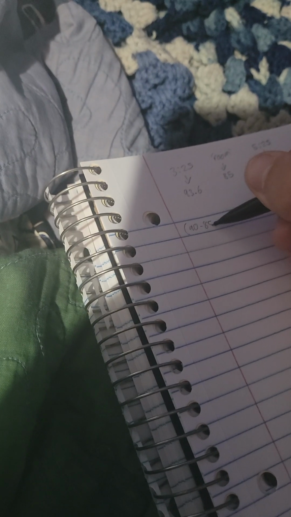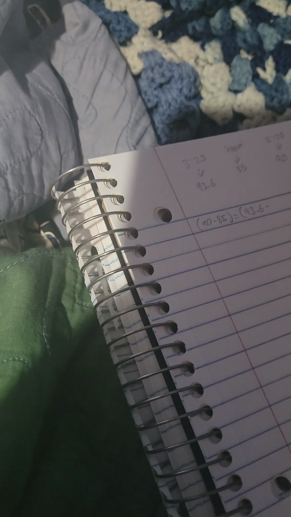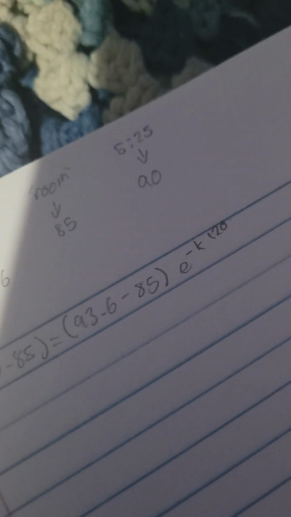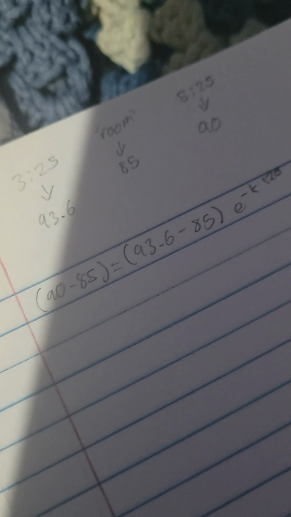90 minus 85 equals 93.6 minus 85 times e to the power of negative k times 120. The 120 is important because that is the time difference between 3:25 and 5:25 in minutes. So there's where we get the 120 from. The 85 is room temperature, and you can see everything there.